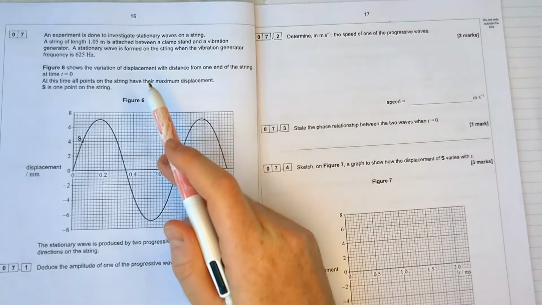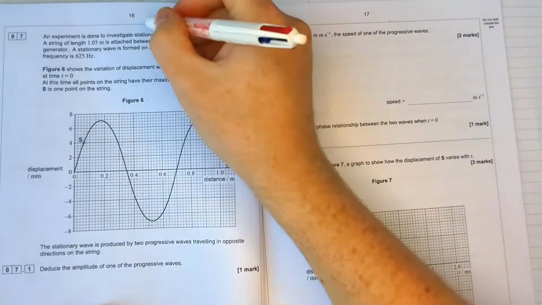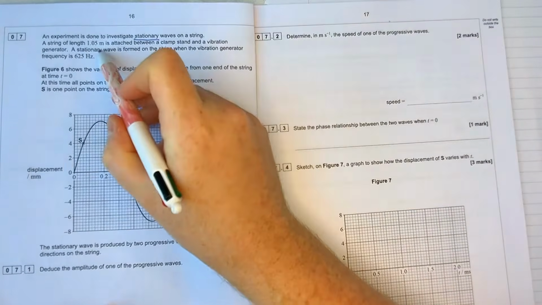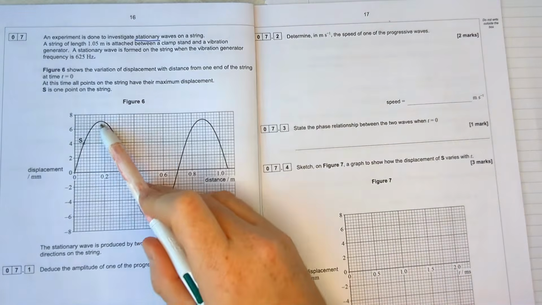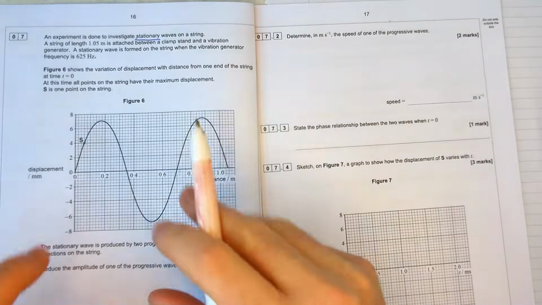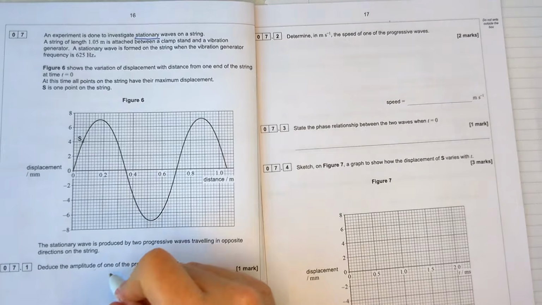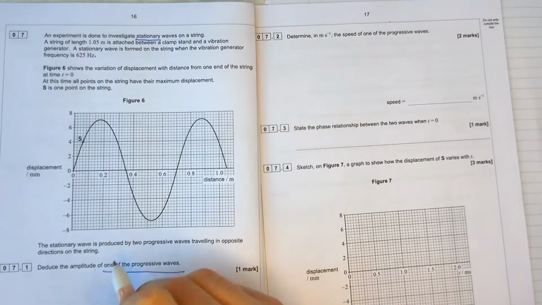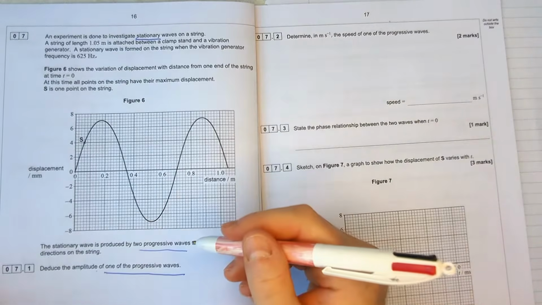Next up, we've got some waves questions. So here we've got a stationary wave on a piece of string, and we are given loads of information. We have the length is 1.05 meters, and we've got the frequency of it, and we've got a graph showing its displacement with distance. So not with time, but with distance. This is like if you're looking at it in front of you. The first one says describe the amplitude of one of the progressive waves. It tells us they're formed by two progressive waves traveling in opposite directions. That's how stationary waves are formed.